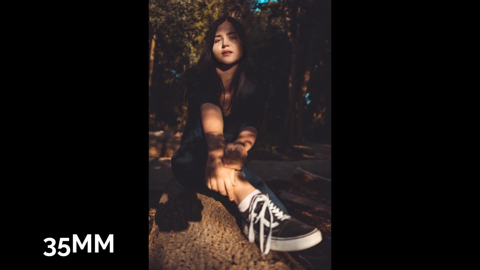When I go out on pretty much any portrait shoot, I'll generally take an 85 and a 35 with me because I just really like the look of both. 85 is usually my go-to, but 35 gives me really different kinds of stuff. So let's go through some of the advantages and disadvantages of each one.